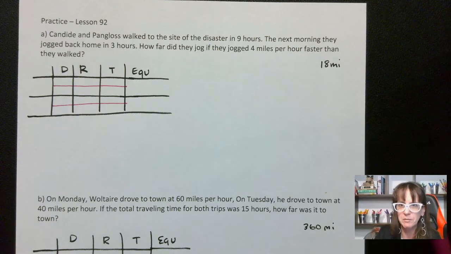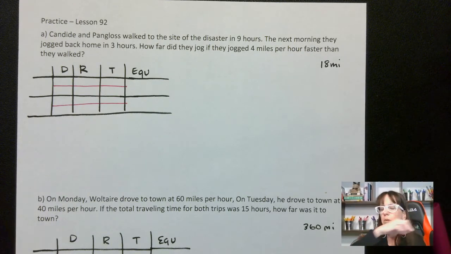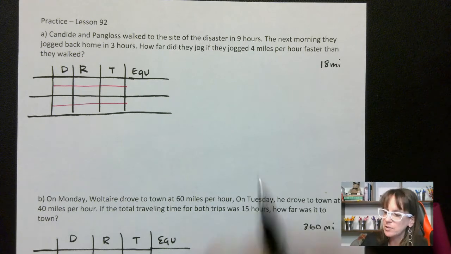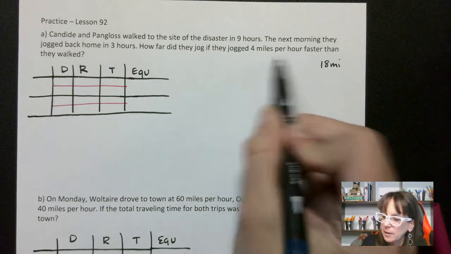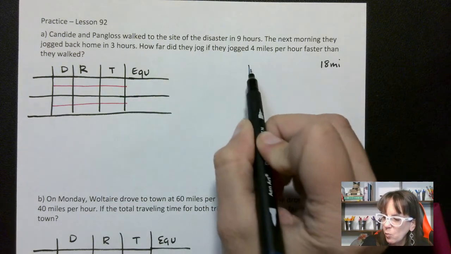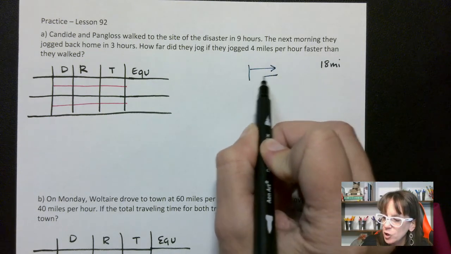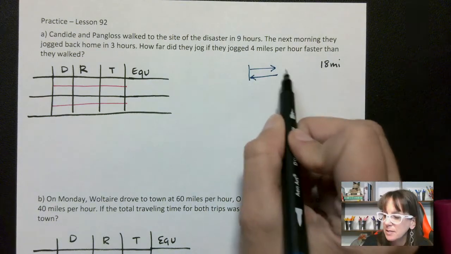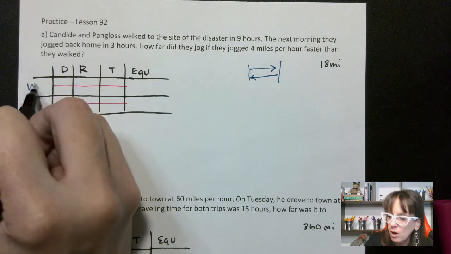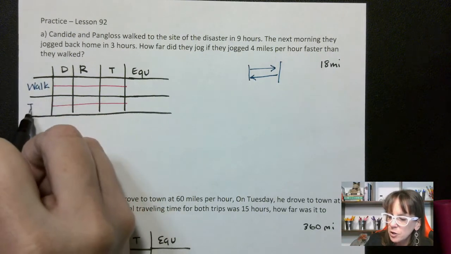Okay, let me move my little face out of the way. All right, so the first one says, Candide and Pangloss walked to the site of the disaster in 9 hours. The next morning, they jogged back home in 3 hours. How far did they jog if they jogged 4 miles per hour faster than they walked? So they walked this way, and then they jogged back home. So our distances are going to be the same again. We have walk, and we have jog.